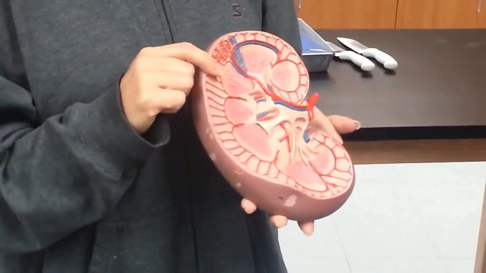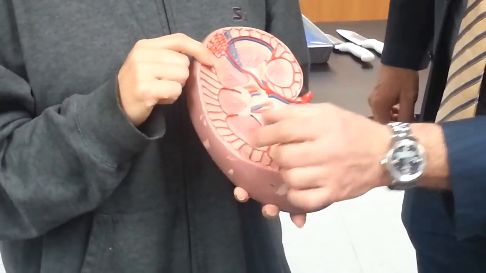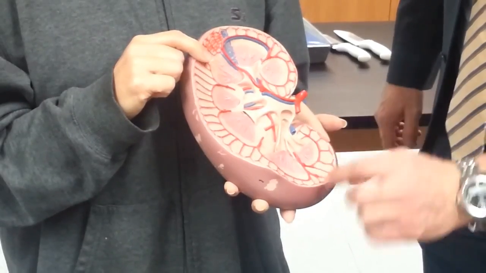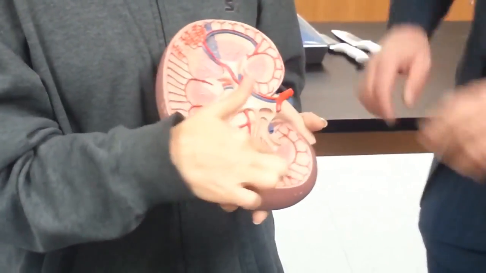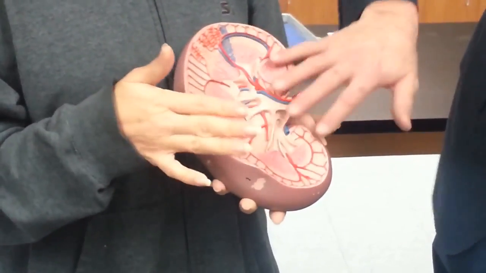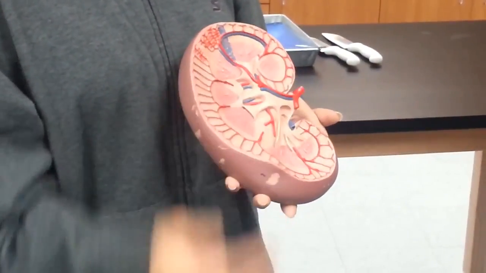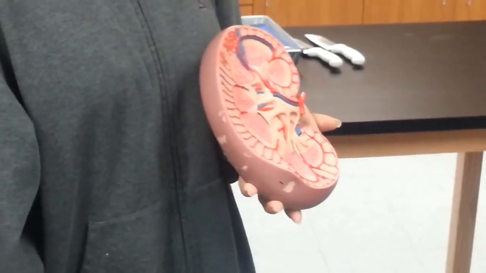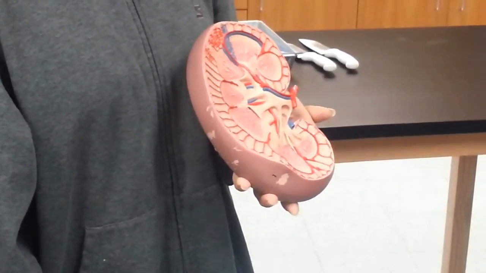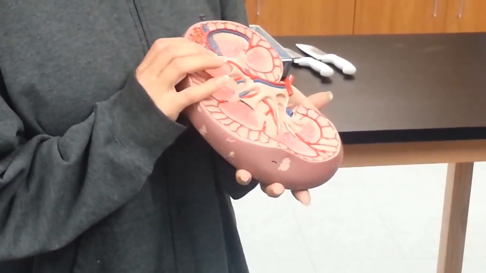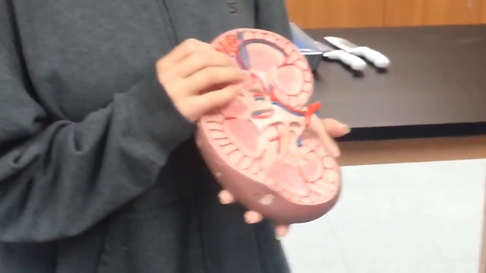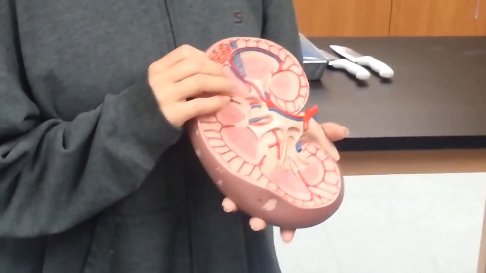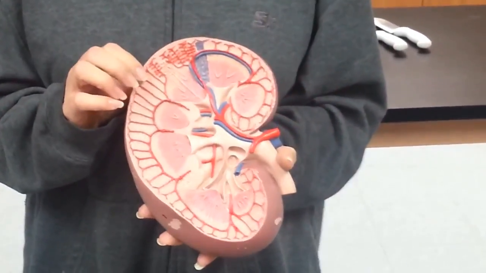So is that taggable then? See this up to here. This is the cortex. So capsule, cortex, and then medulla, the rest. So for tagging purposes, if I put something with the medulla, they're not going to know. Yeah, it's hard to place unless you tag it specifically. Name this layer and then number it. I guess that's how it would be tagged.